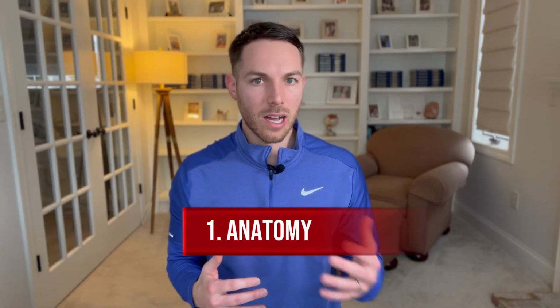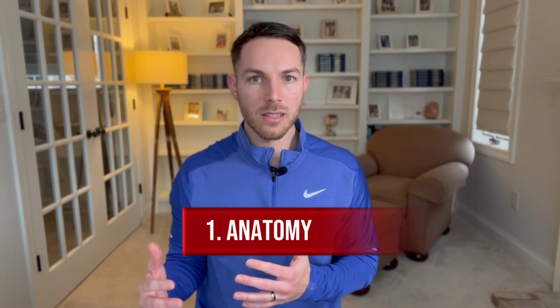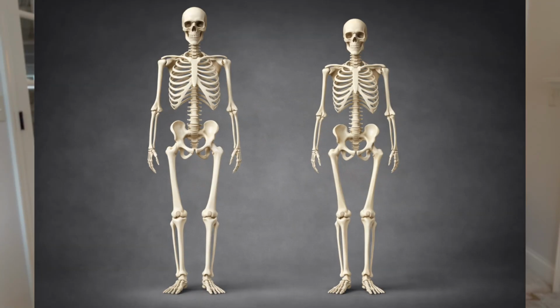There are certain anatomical differences amongst athletes that may predispose them or increase the risk factor for ACL injury due to largely things that we cannot change, right? So anatomical differences just means the way that your body is built, and some people have different anatomical changes that may predispose them to injury versus others.